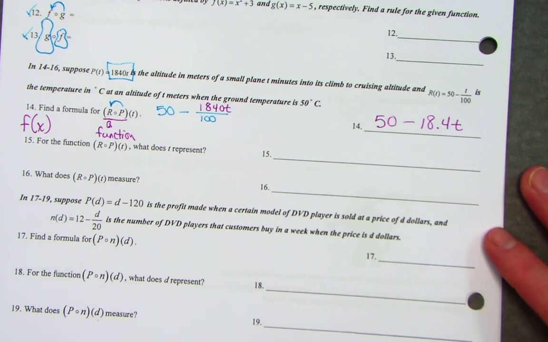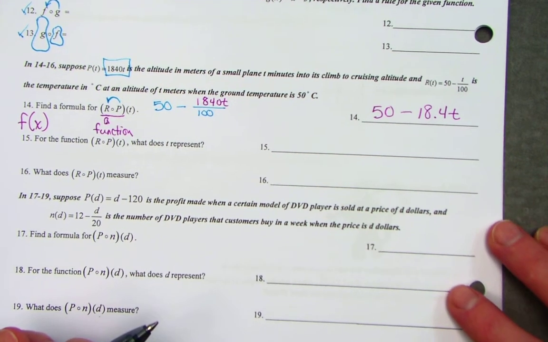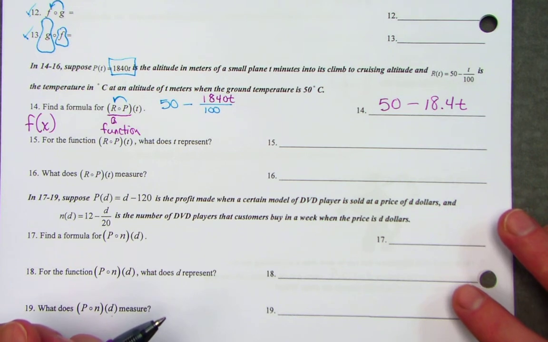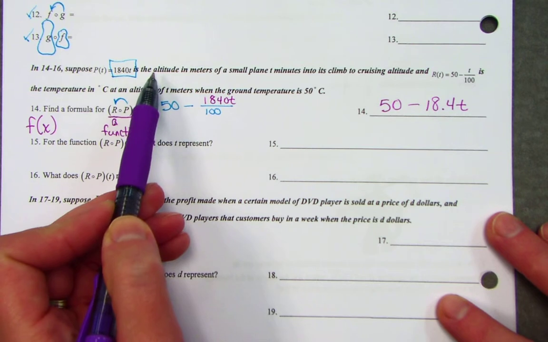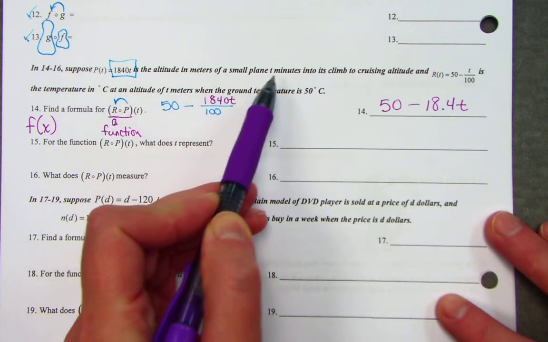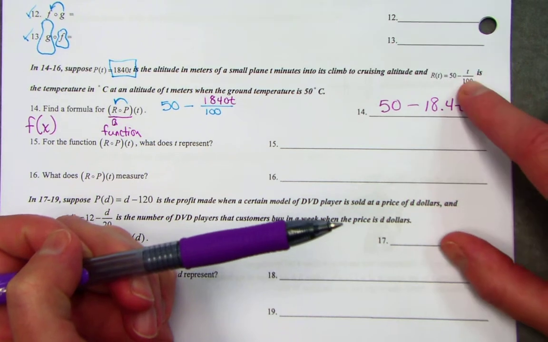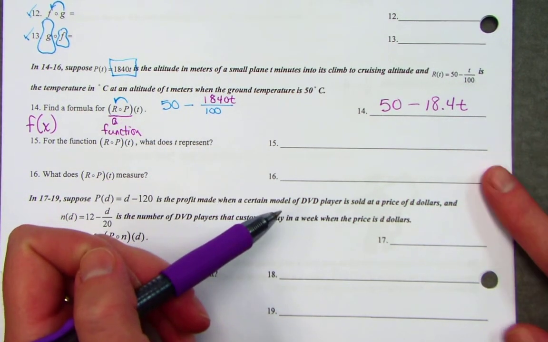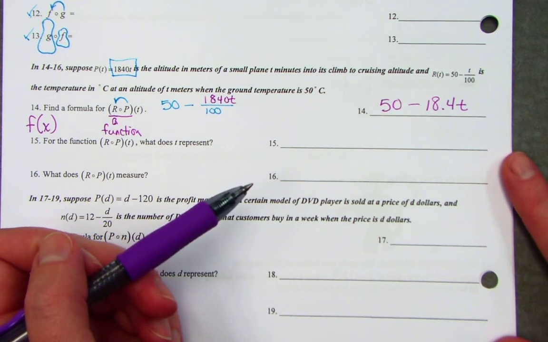So then comes the hardest part, the idea of interpreting what the heck these numbers mean. Because if you're sitting here, you're probably pretty good at the numbers game, but maybe not so great at the interpretation game. What does it mean to actually have an altitude in meters of a small plane, t minutes into a time to cruising altitude, and then we have another thing that tells us the temperature and altitude when it's t meters from the ground, and it's like, whoa, what just happened?